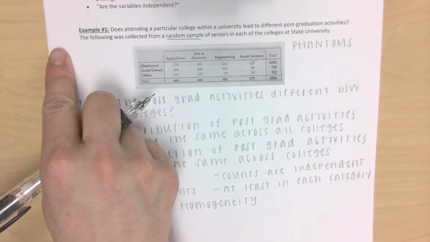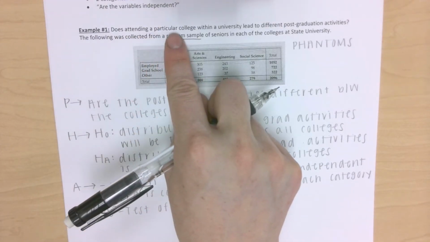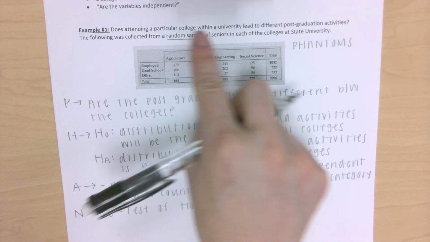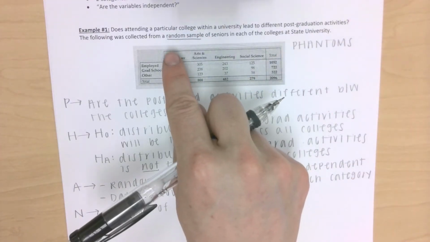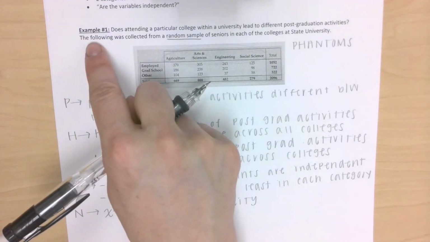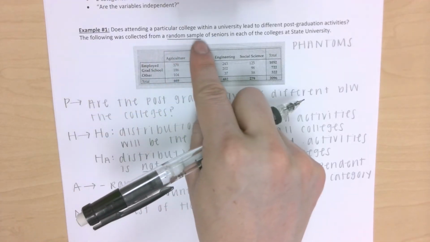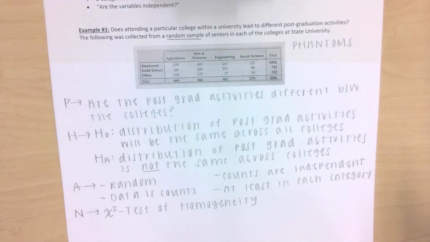I would have noticed the question says, does attending a particular college lead to these different activities? So that's leading me to believe that these are different groups here. You can also find it by this sentence. It says the following was collected from a random sample of seniors in each of the colleges.